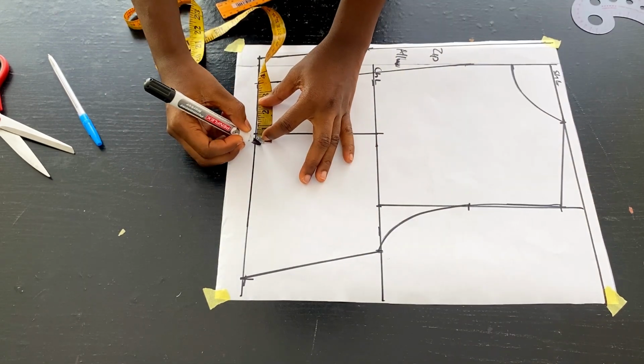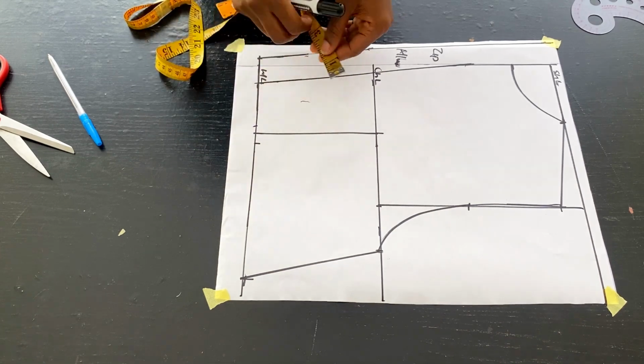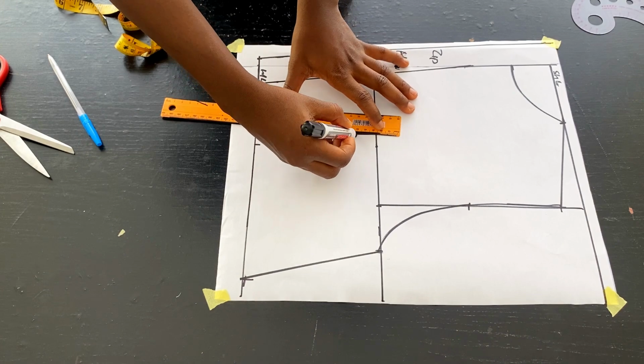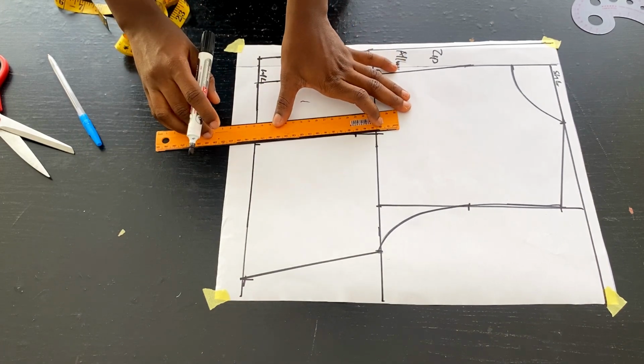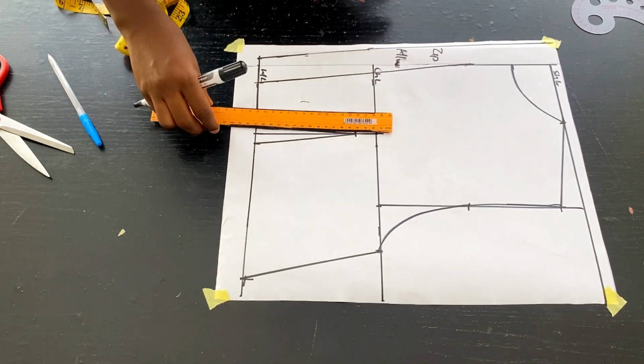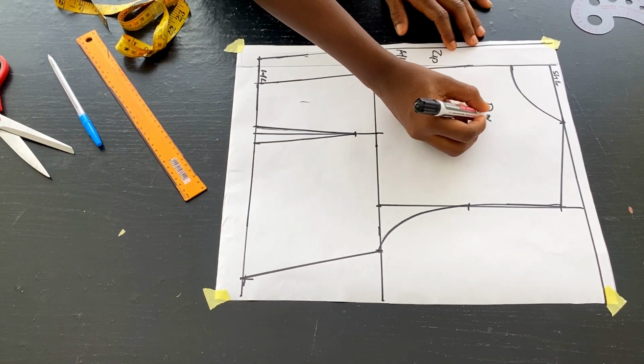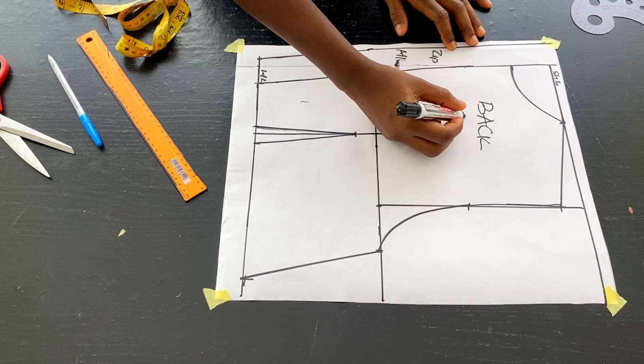Now to the dart, I'll go in by 0.5 inch on both sides of the dart leg. Then on the chest line, I'll come down by 1 inch and I'll connect with a straight line to the dart. That is all on the back pattern. I'll cut it out now.